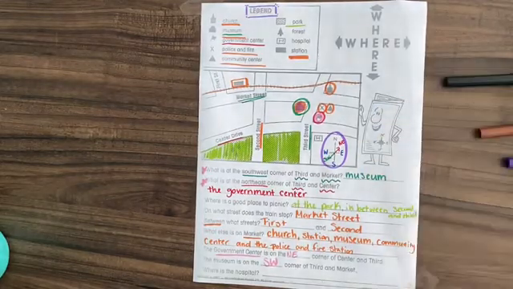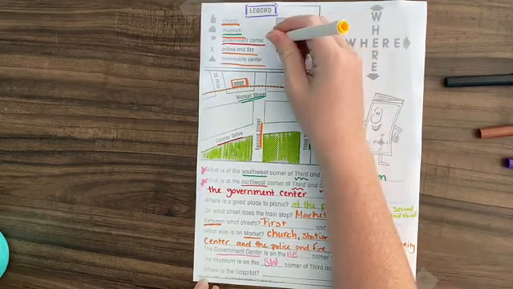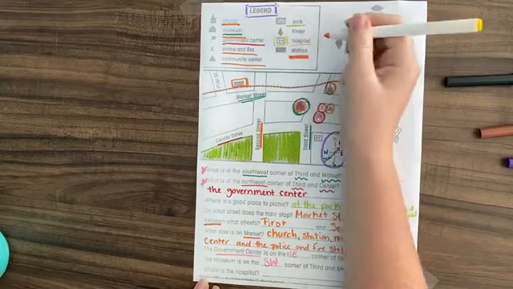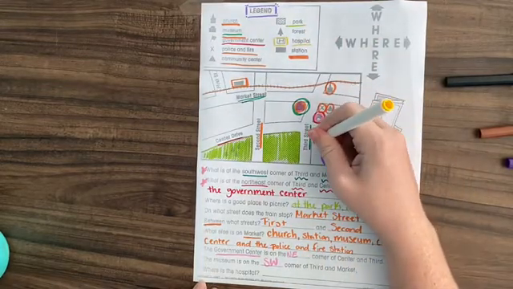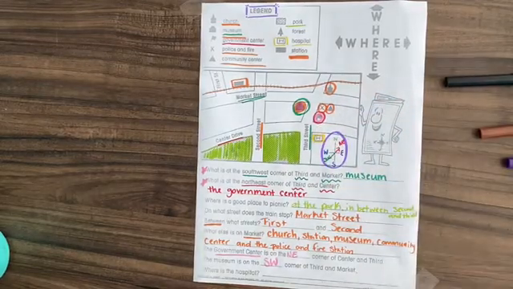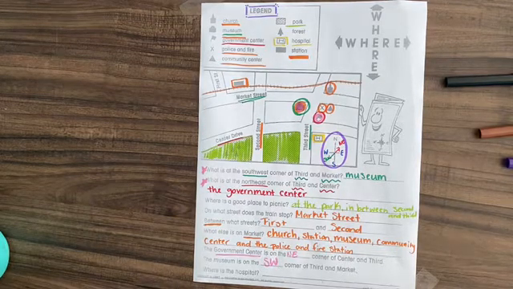All right, and our last question. Where is the hospital? So the hospital is this H. So let's find that H. It's here. So if you were going to tell me where the hospital was, how would you tell me? This is another one where we might have different answers.